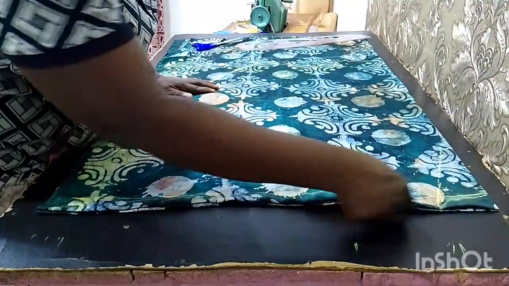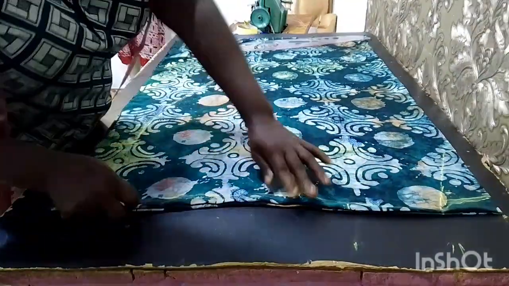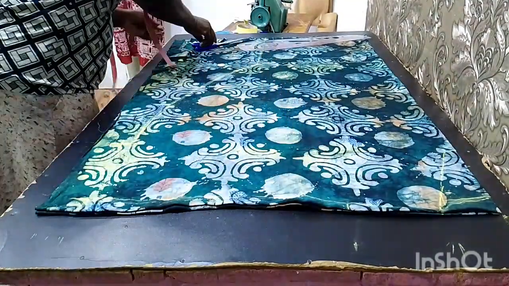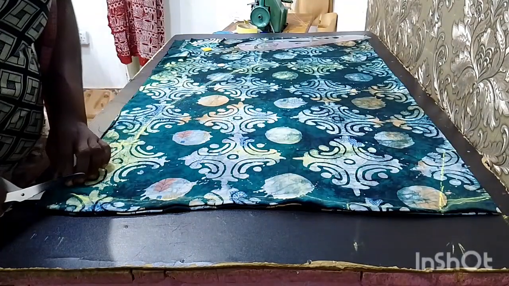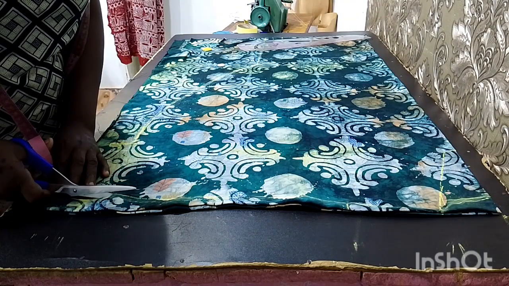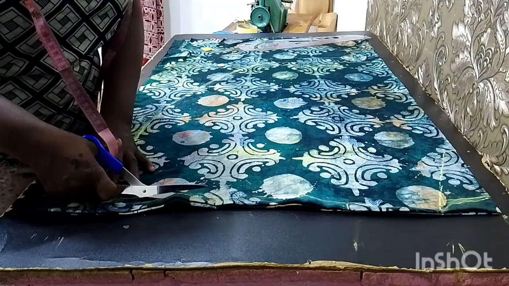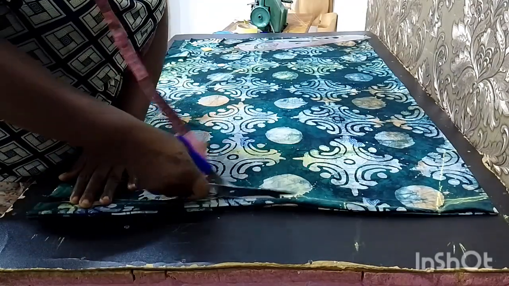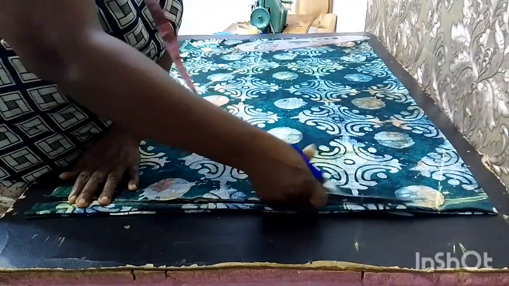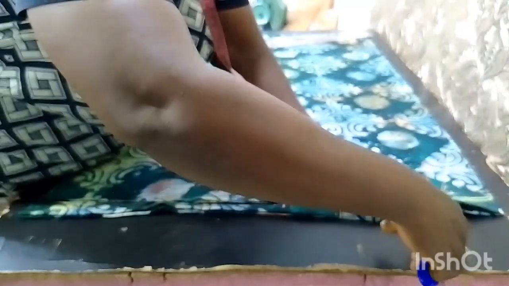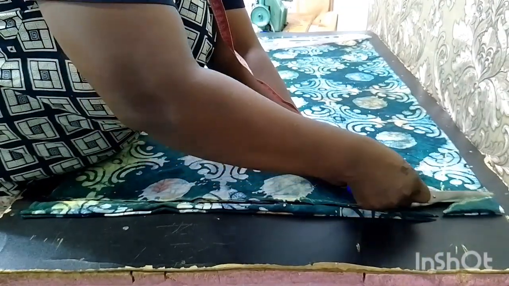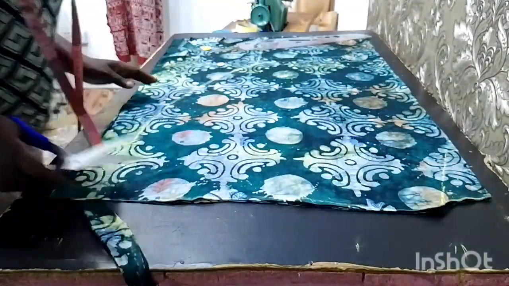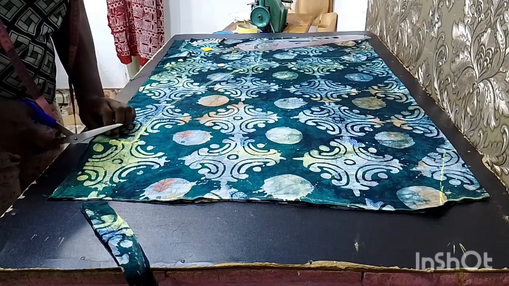So now I'm going to cut this out. I'll cut out the back first. Just watch the way I'm going to do it. So you cut out the back first. That is it. Then I'll come here.